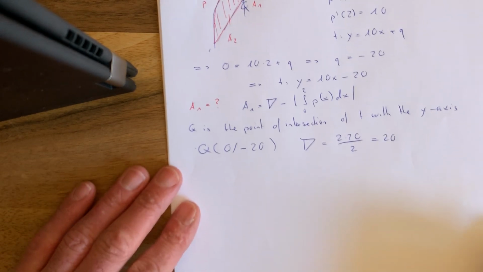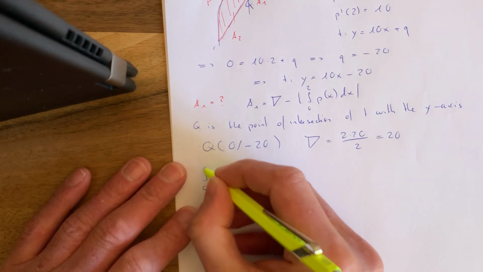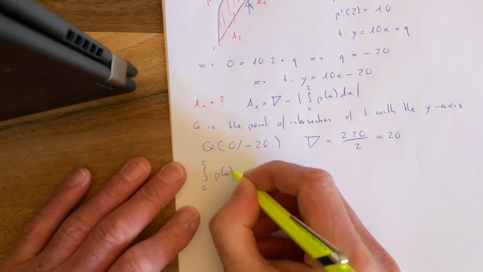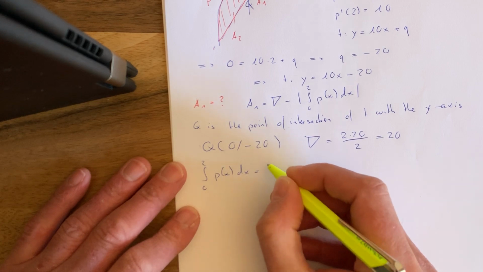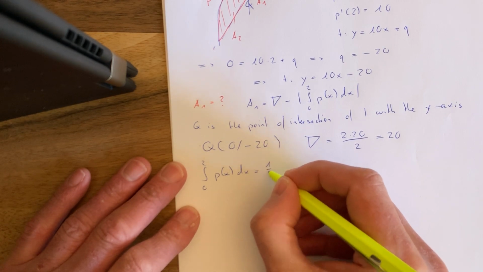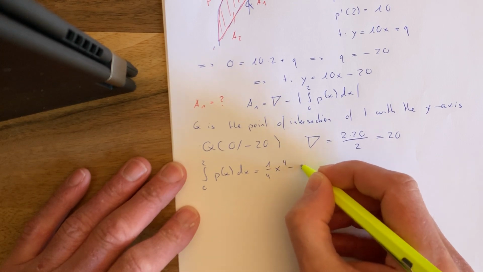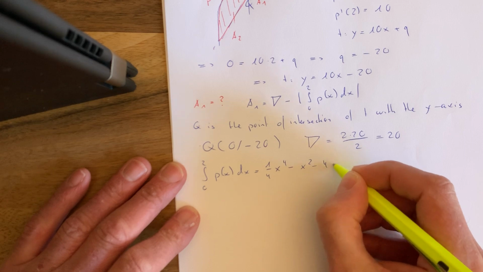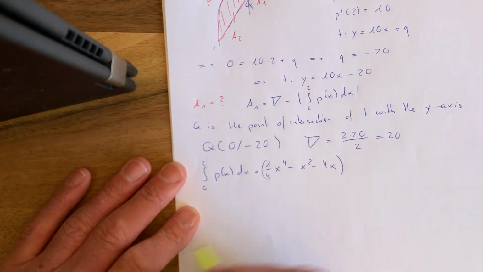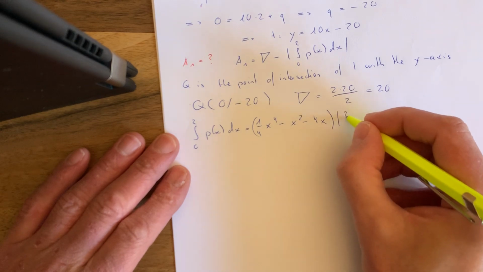Okay, so now the integral from 0 to 2 of p of x dx. So this is taking the antiderivative 1 over 4 times x to the power of 4 minus x squared minus 4 times x, and the whole thing at 2 and 0.